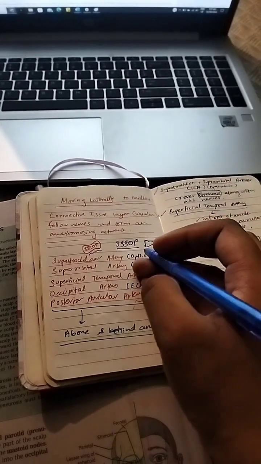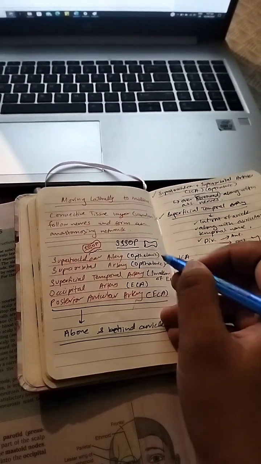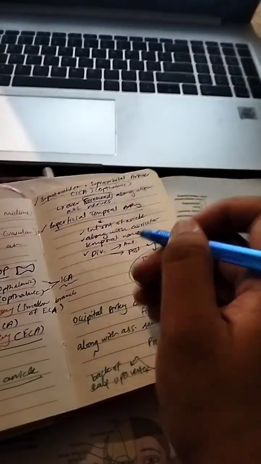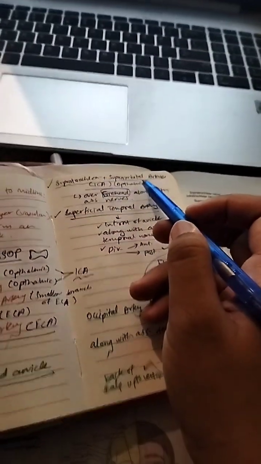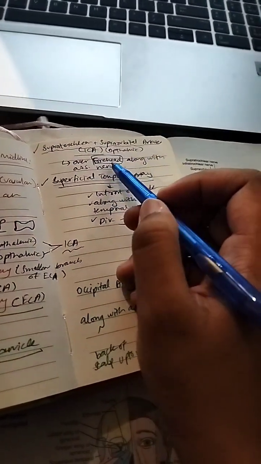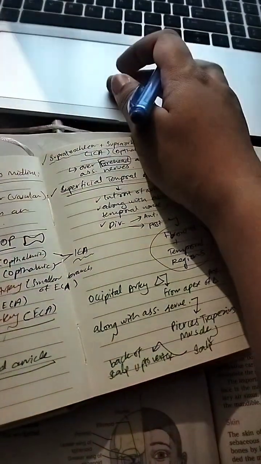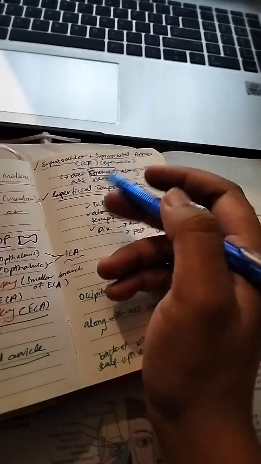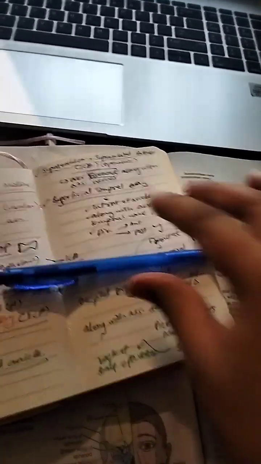So basically, all the arteries of the scalp are derived from either the internal carotid artery or the external carotid arteries. What will these arteries supply? The supratrochlear and the supraorbital arteries are going to supply the forehead along with the associated nerves. What are the associated nerves? Supratrochlear and supraorbital nerves. Now let's talk about the superficial temporal artery.